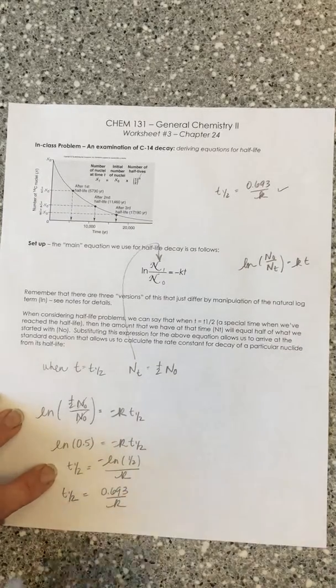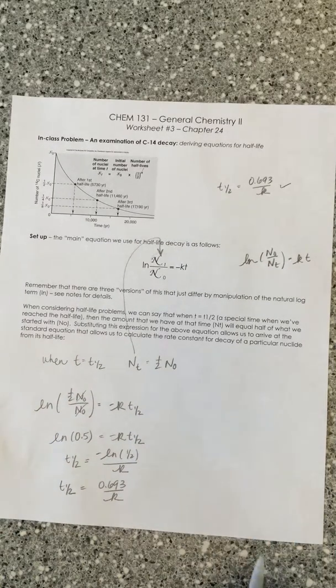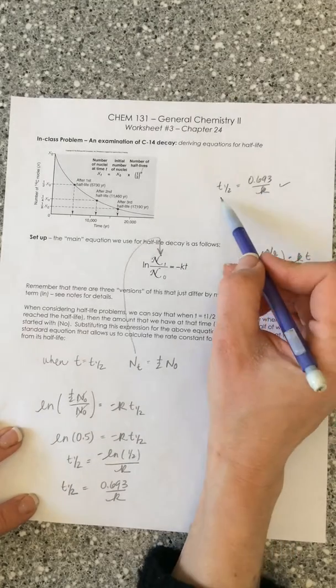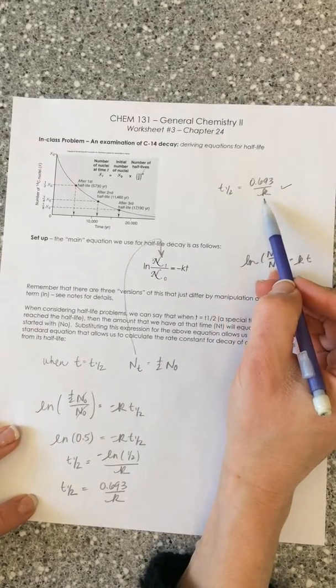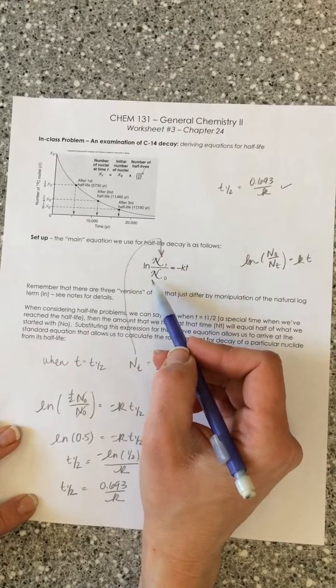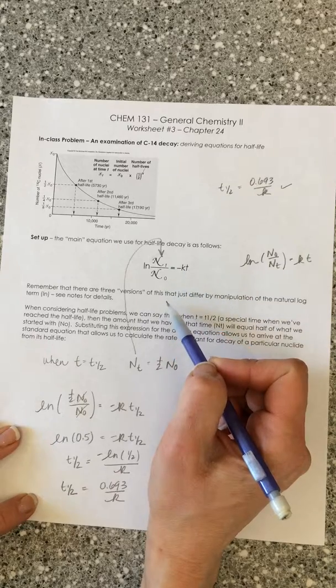So again, not a really involved problem. We didn't really learn anything specifically in terms of application to problems, but it allowed us to say that we can actually derive the second equation that's important for this chapter when we consider our standard equation applied to the specific time when we have one half-life having passed.